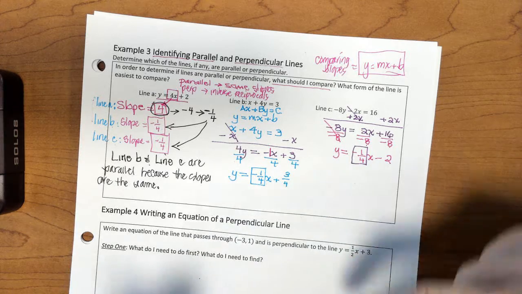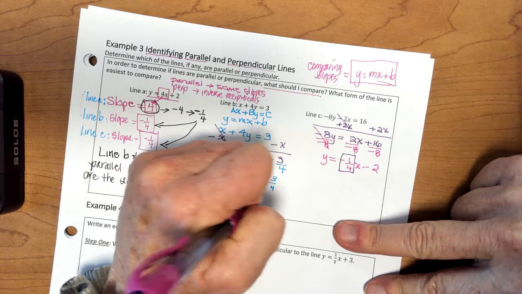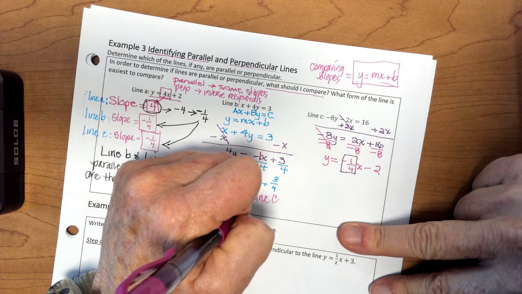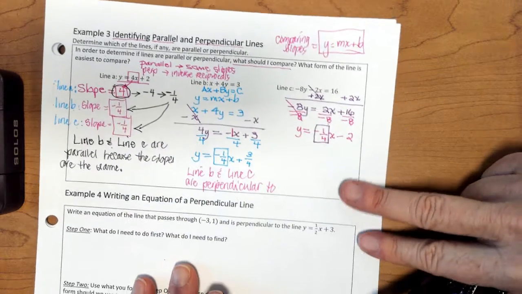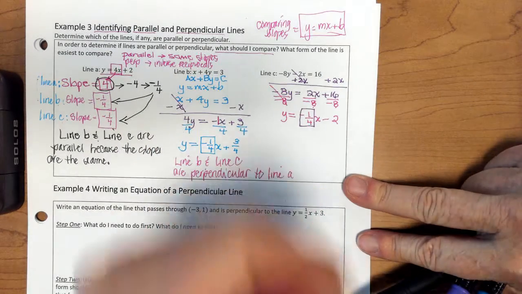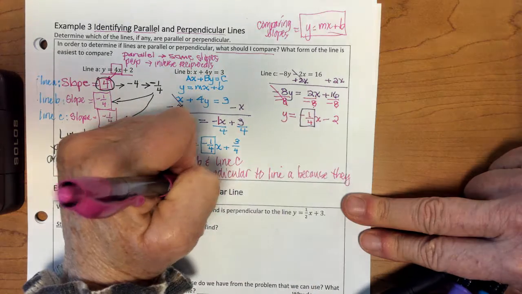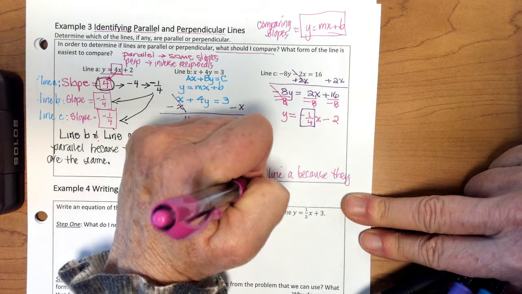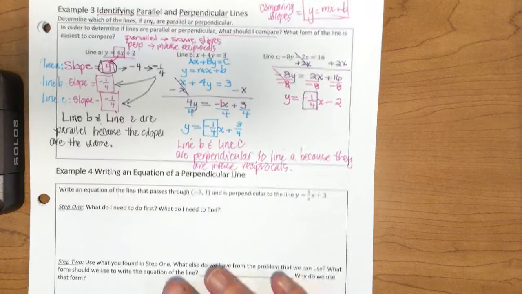Therefore, I can state that line B and line C are perpendicular to line A. How do I know that? Because they are inverse reciprocals of each other. Okay, so there you go.